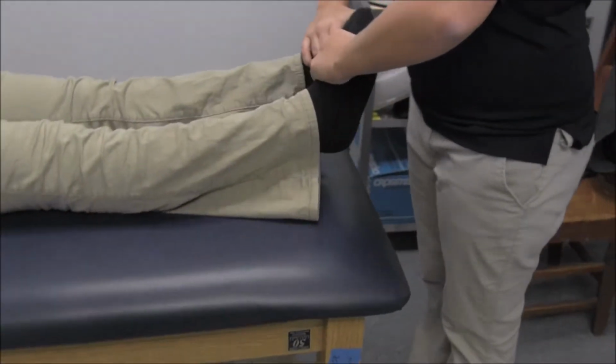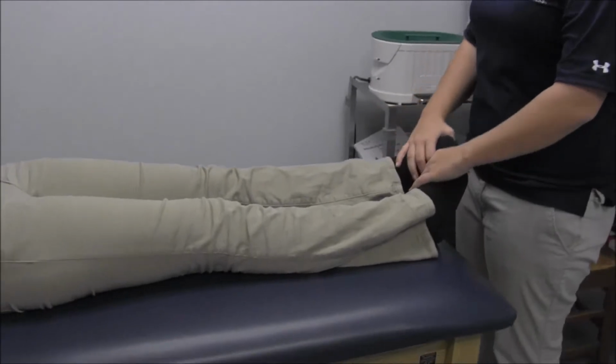The next test I'm going to do is the external rotation recurvatum. So you grab the feet of the patient, and then you see if they hyperextend, which could be a posterolateral corner injury. And then the next test I'm going to do is a dial test.